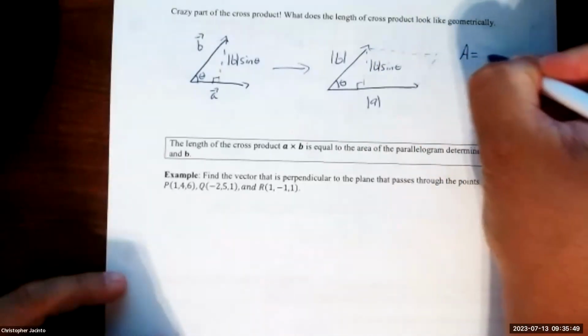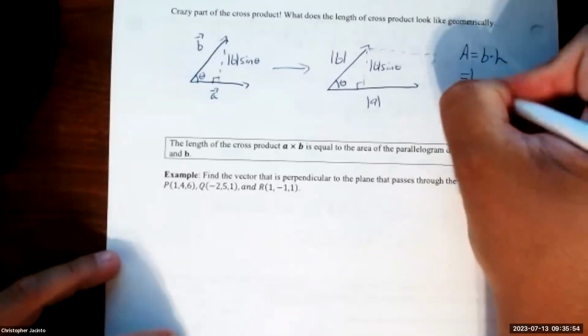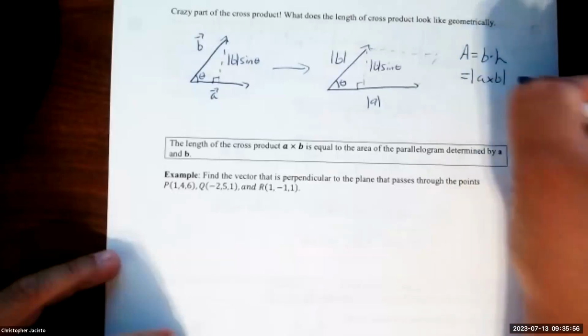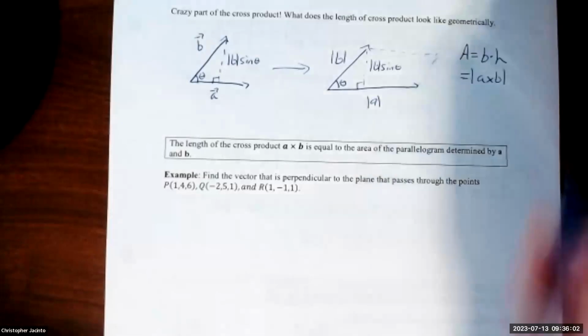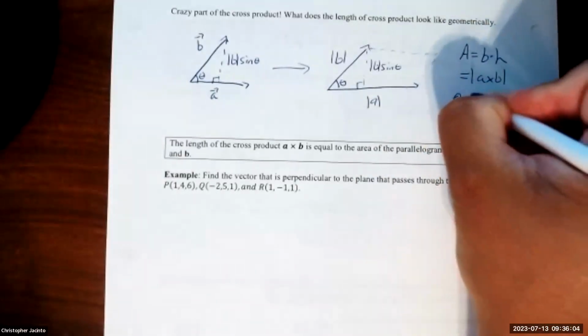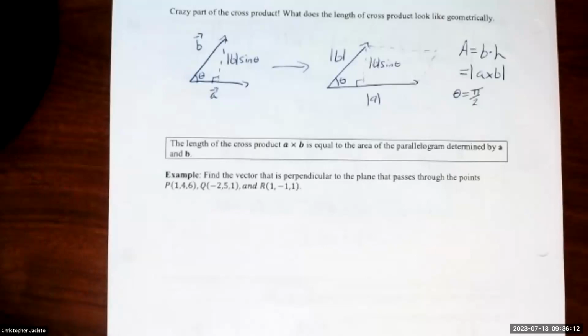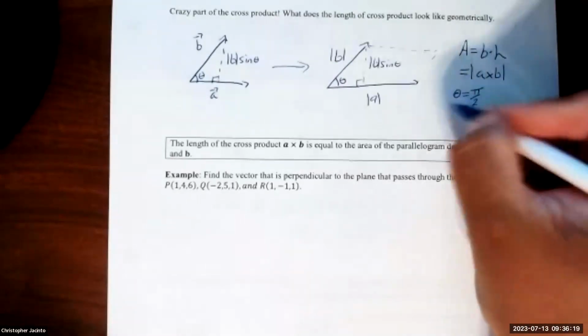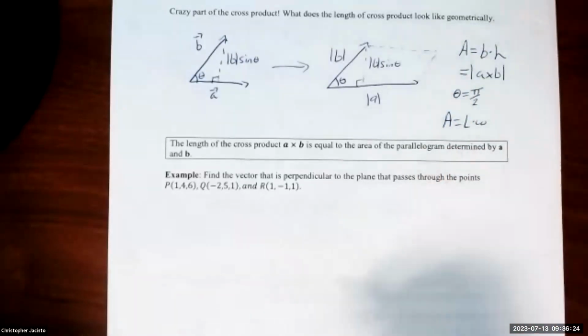So since the area of any parallelogram is base times height, this is actually equal to the length of the cross product. That's the crazy part. Well, that's if theta is equal to pi over 2, right? Exactly orthogonal. So that would give the exact rectangle. But now if theta could be anything we want it to be, this always gives us a parallelogram, which is also pretty interesting. So again, in the special case when theta is pi over 2, area is just length times width, or just a rectangle itself.